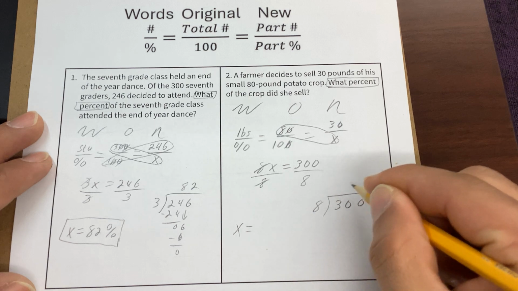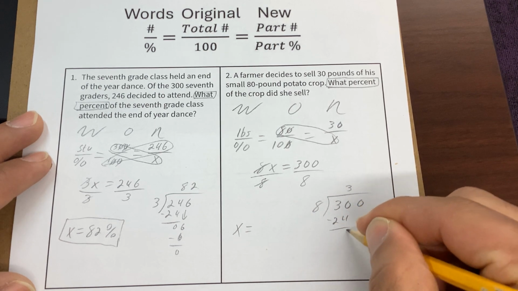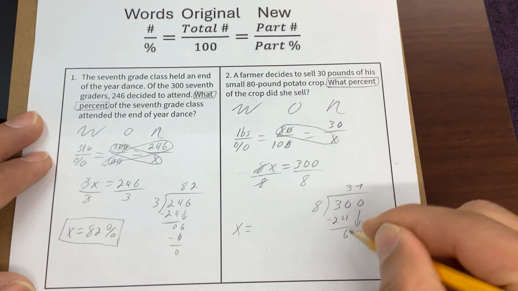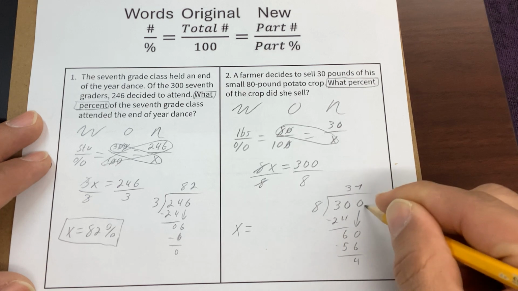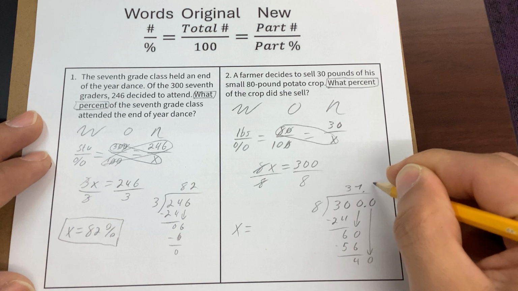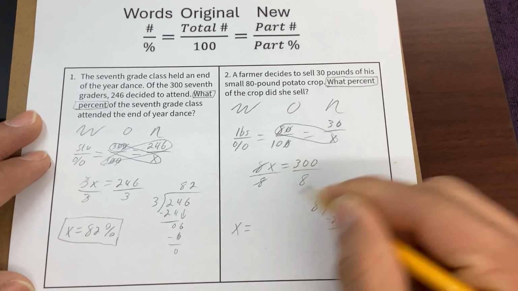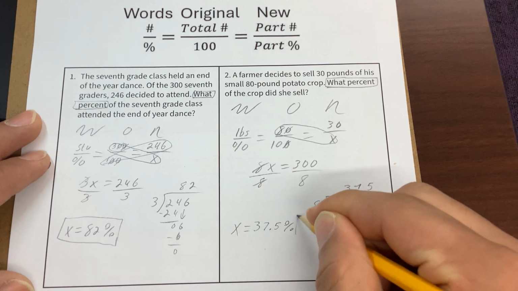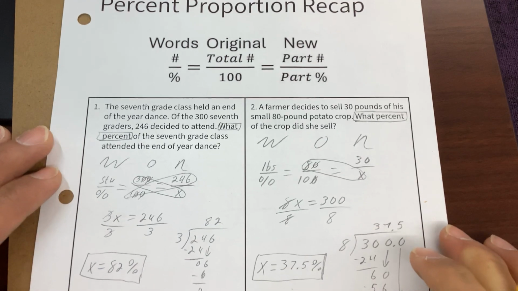So 8 times 3 is going to give me 24. So I get kind of close, but there's a difference of 6. We'll bring down that 0, and 8 times 7 gets me kind of close again because that's going to give me 56. There's a difference of 4. I'm going to add a decimal and bring down this next 0. And then 8 times 5 gives me that 40, and I am done with the division. So this is my answer, 37.5%.